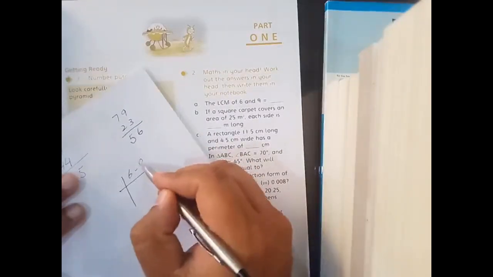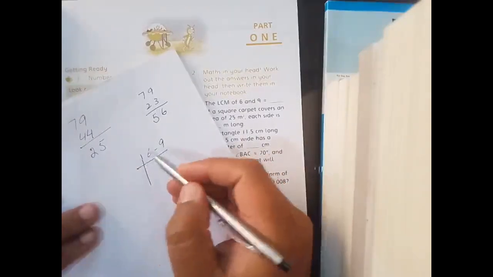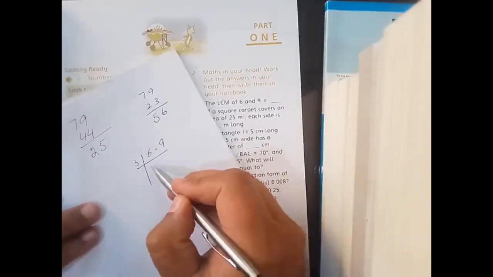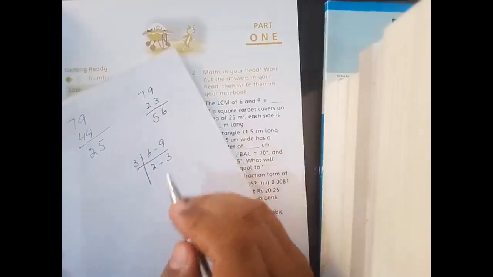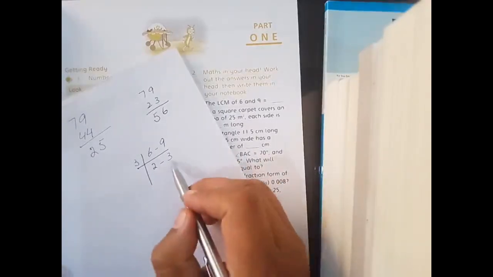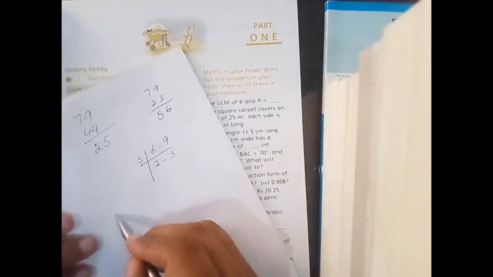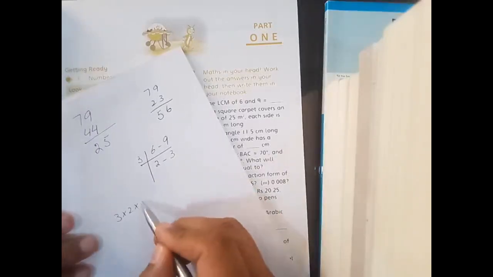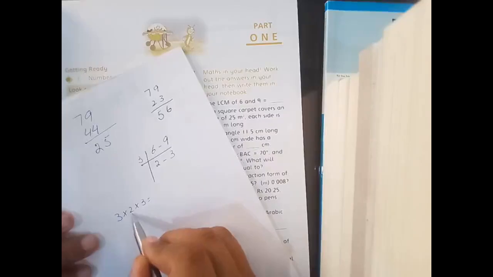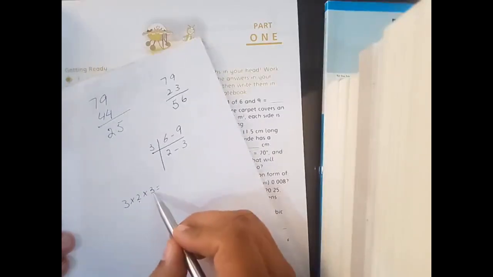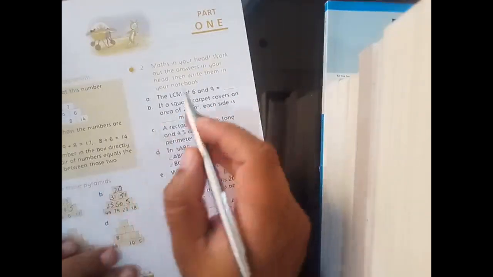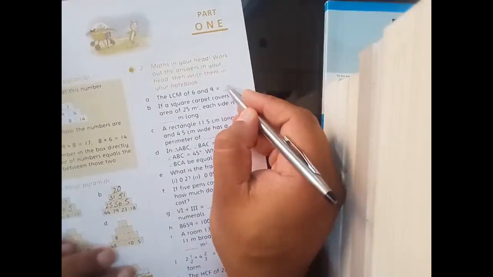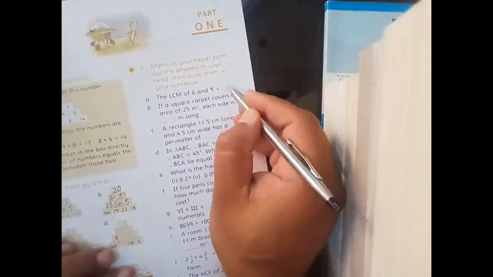6 and 9, right? Both of these divide by 3. 3 2s are 6 and 3 3s are 9, right? Okay, now let's multiply all these numbers. 3 2s are 6 and 6 3s are 18. So the LCM of 6 and 9 will be 18.